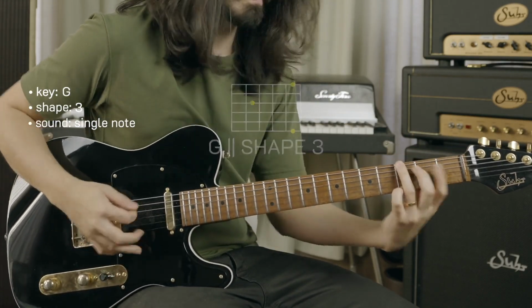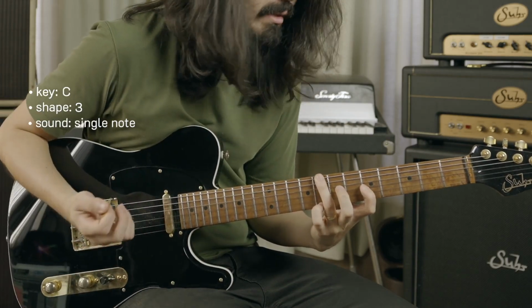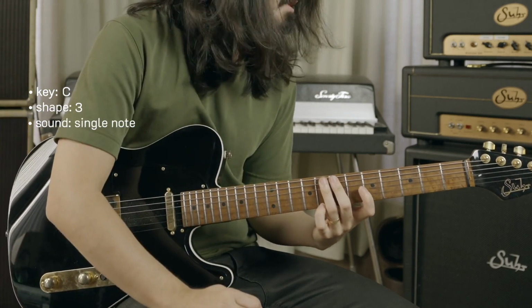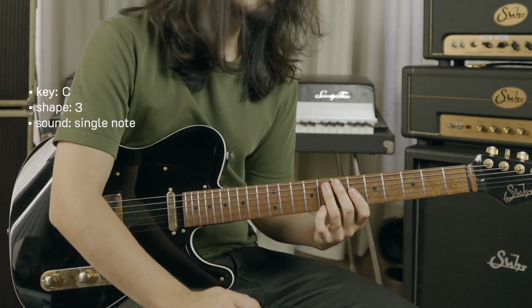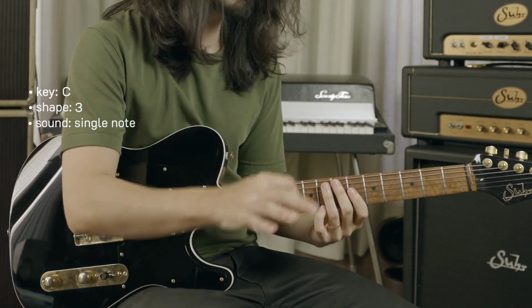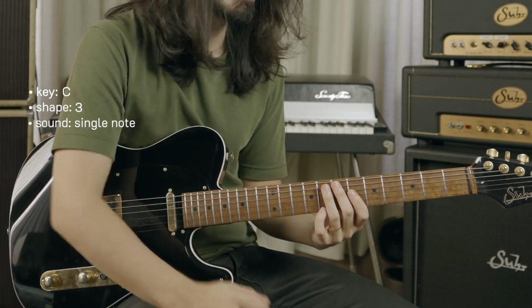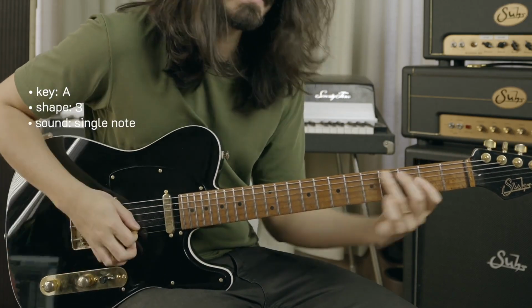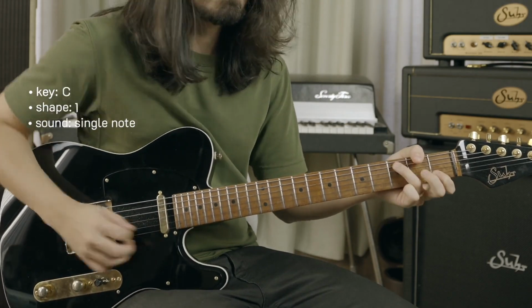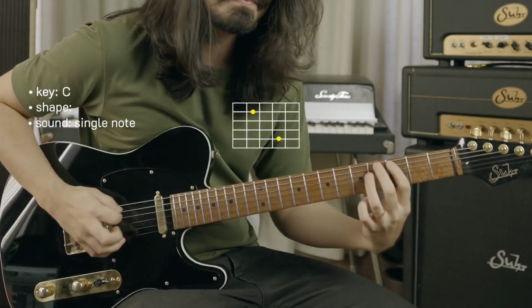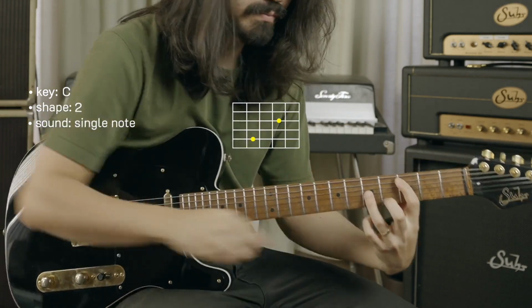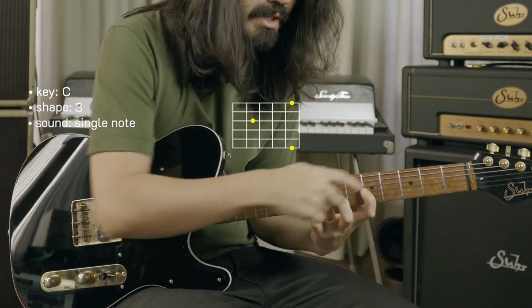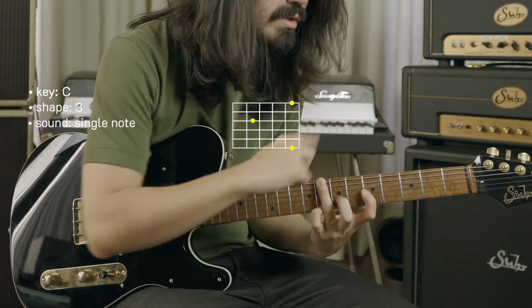So this is position 3. And again, let's just pick a random key. What would be position 3, single notes, but in the key of A? It would be like this. So again, shape 1, shape 2, shape 3, single notes, okay?